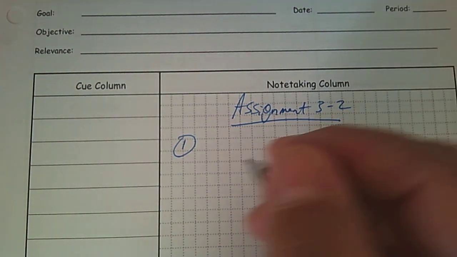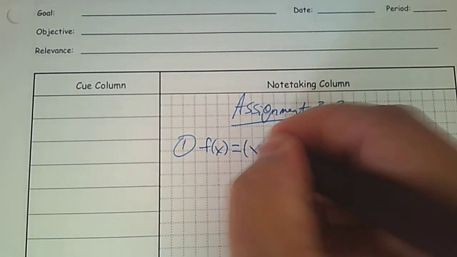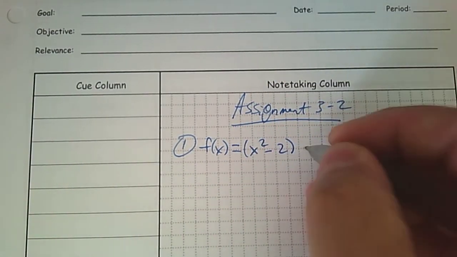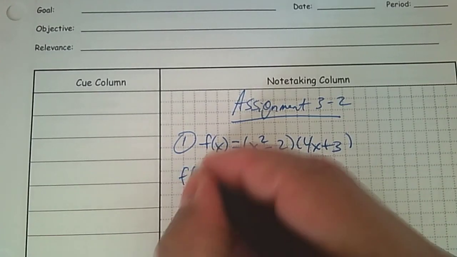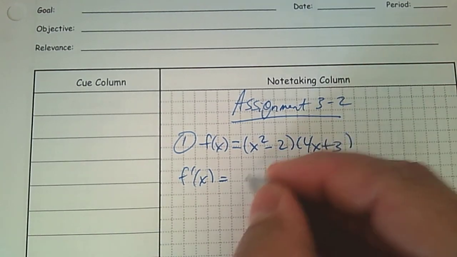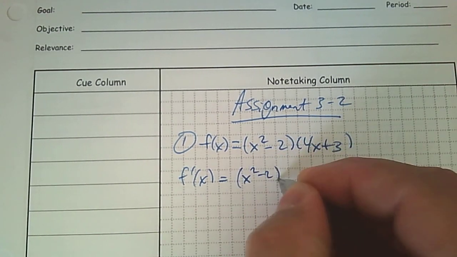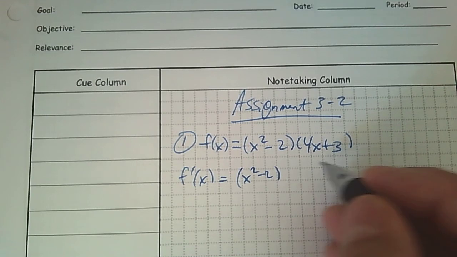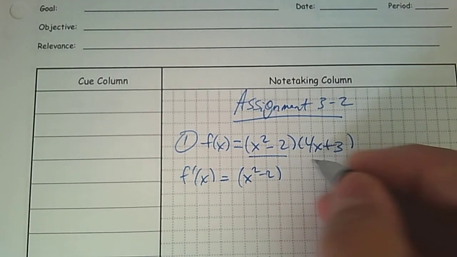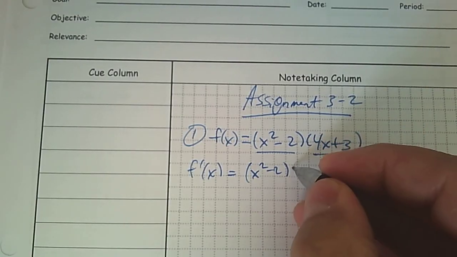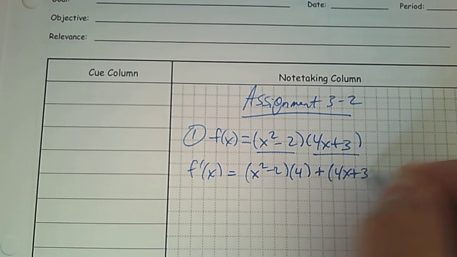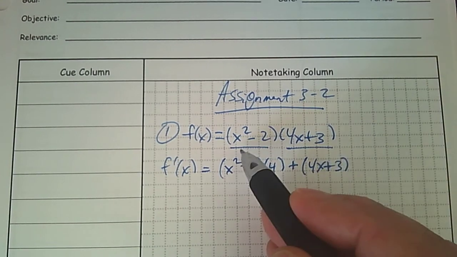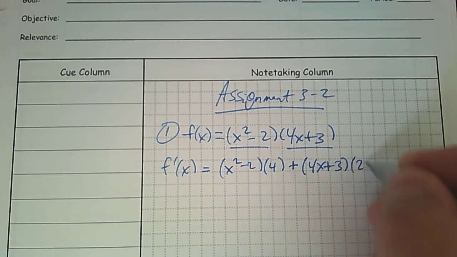So number 1, and it says to simplify your answer. So because it tells me to do that, I will. So x squared subtract 2, 4x plus 3. So I want to use the product rule. So the product rule is the first, x squared minus 2, times the derivative of the second. So this is the first, this is the second. So the derivative of 4x plus 3, that's 4, plus the second, 4x plus 3, times the derivative of the first, and that's just 2x.